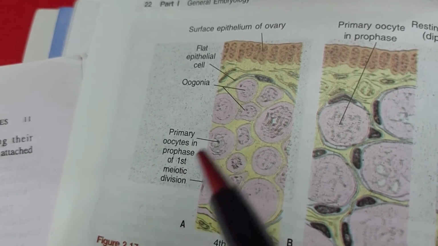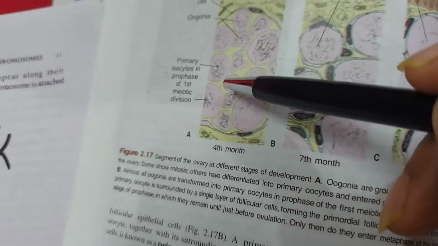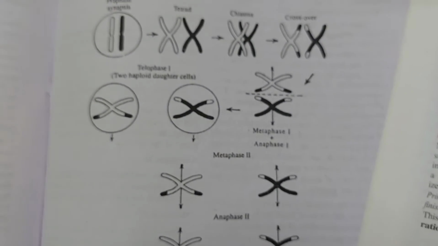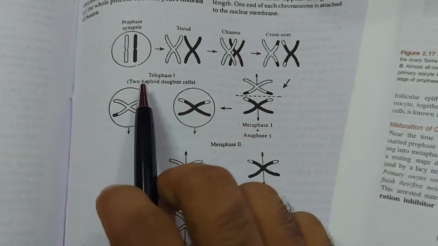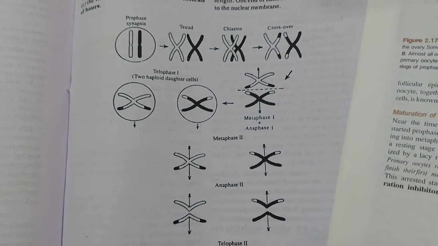In meiosis, we know that there are two stages, meiosis 1 and meiosis 2. Here we can see the meiotic cell division, with all the stages of meiosis.